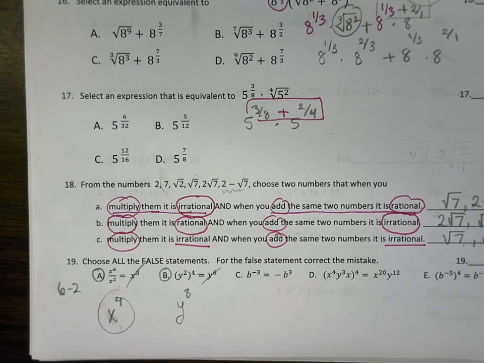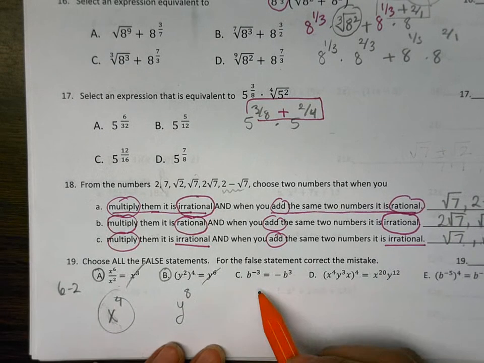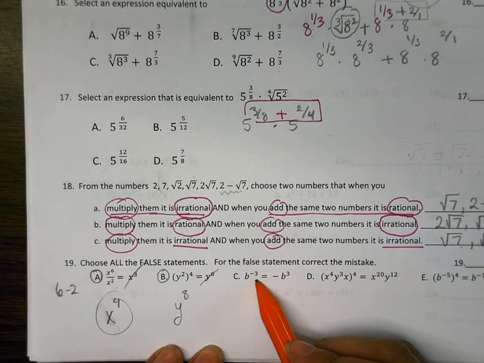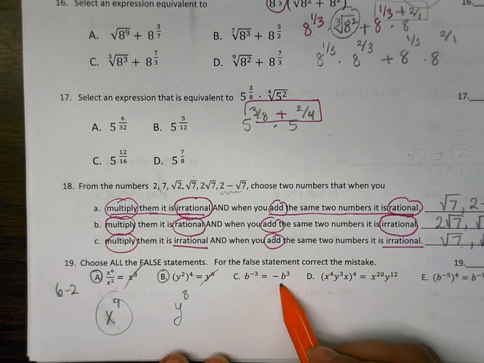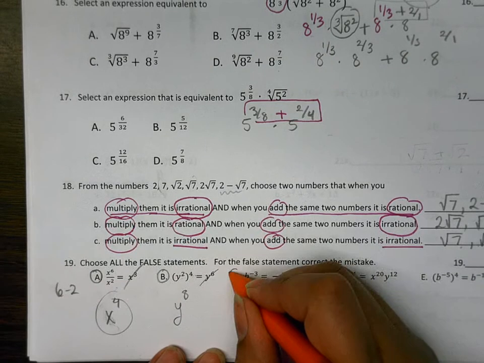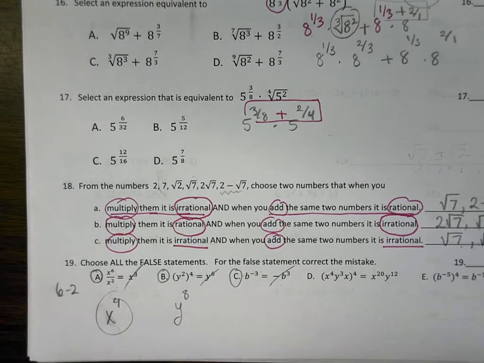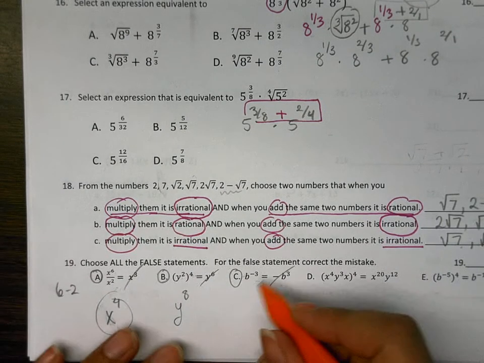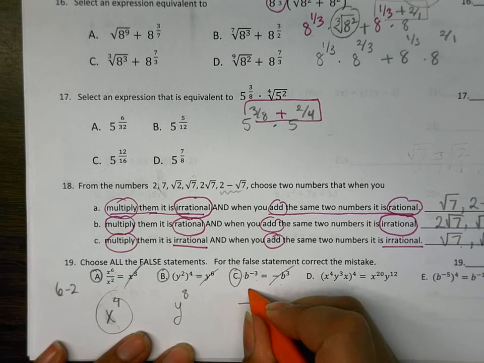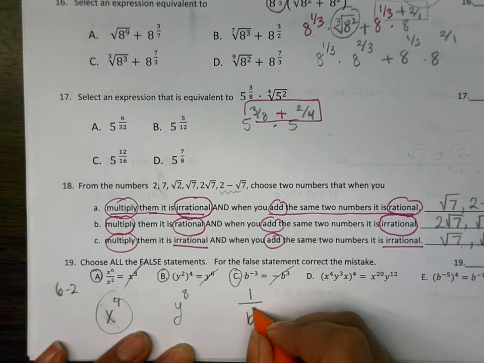Okay, next one. When it's a negative exponent like that, I just bring the negative exponent to the beginning of the coefficient. Is that true? No. What do we do with the negative exponent? What does a negative exponent do to the base? It moves it to the bottom. If there's nothing left, what do I put at the top? 1 over b cubed.